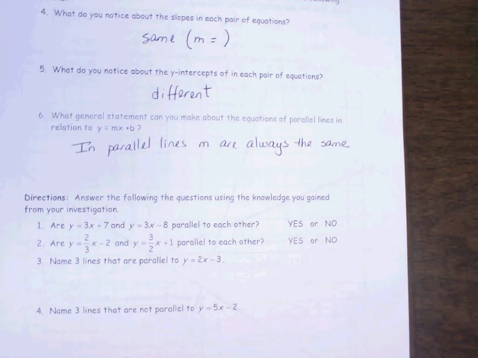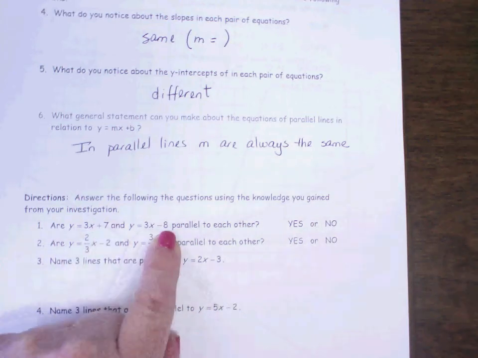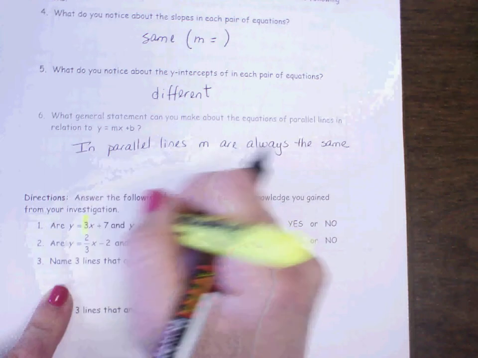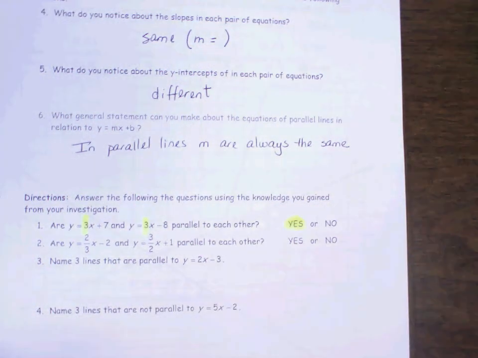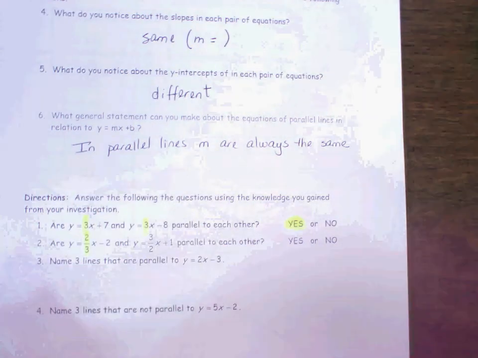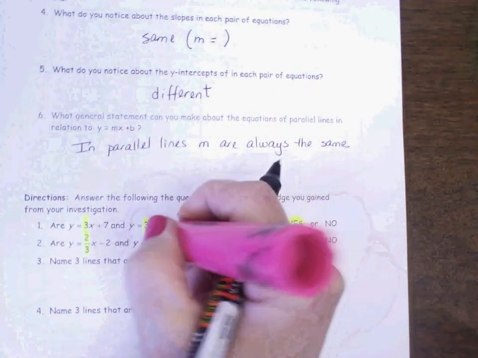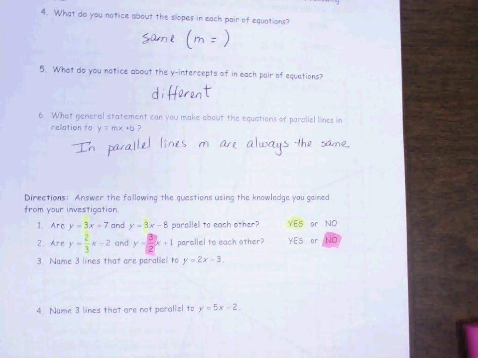All right. Answer the following questions, using the knowledge you gained from your investigation. 3x plus 7 and 3x minus 8. Are they parallel? Yes, they sure are. How do you know? Same slope. Very good. What about 2/3 x and 3/2 x? No, they're not. Most definitely not. Not the same slope. All right.